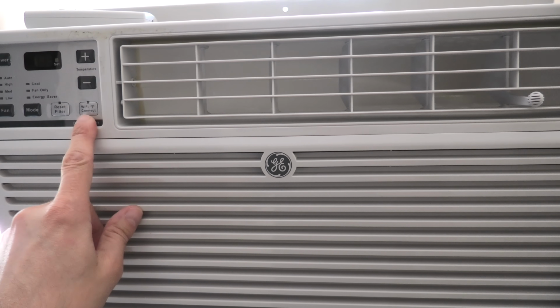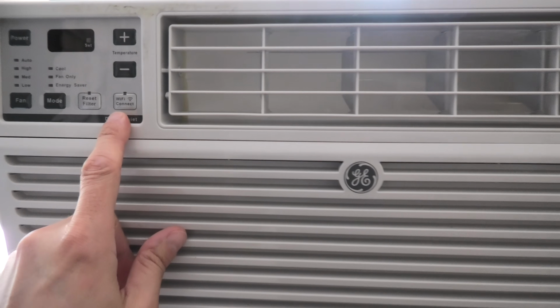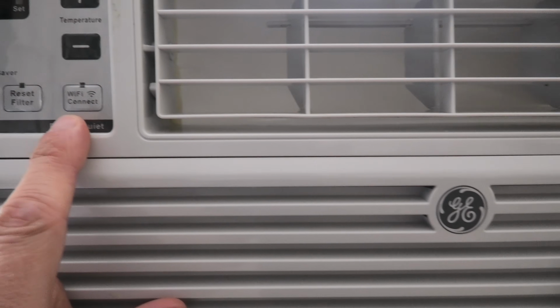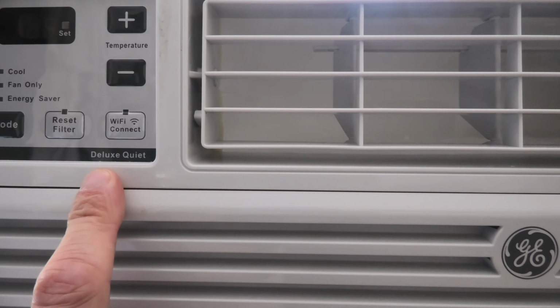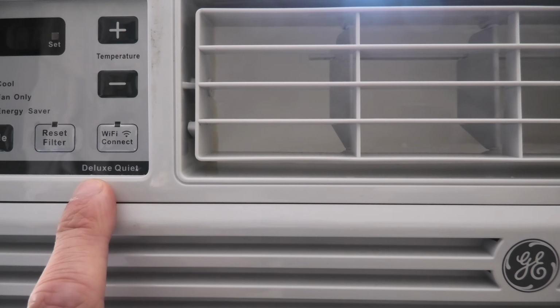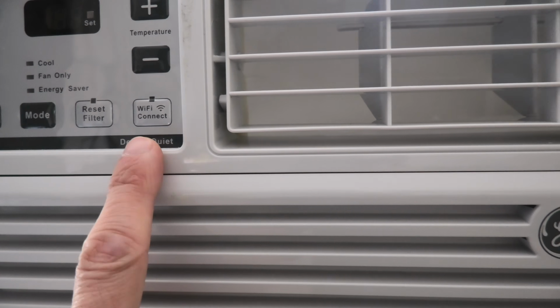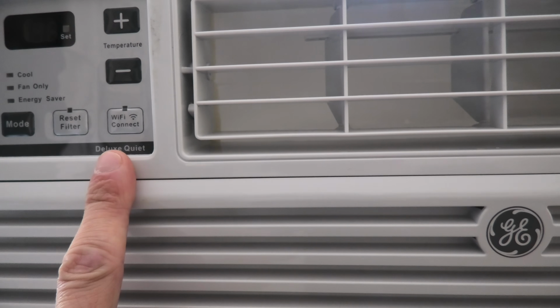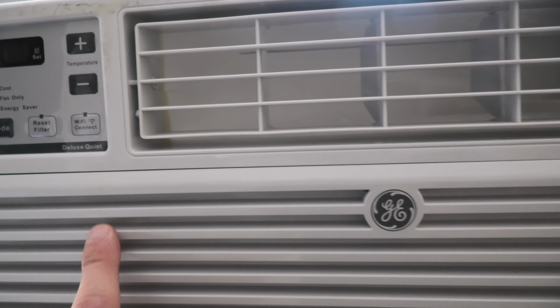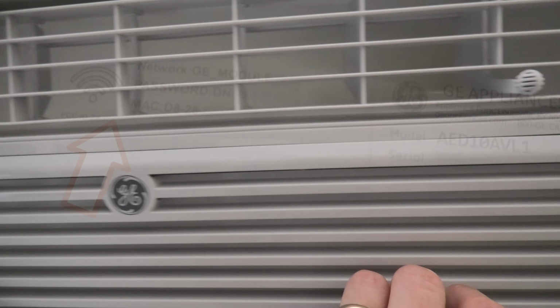Hey guys, so I have my GE window air conditioning unit, and this one does come with Wi-Fi Connect, meaning that you can control this unit from a distance over the internet. And in this video I want to show you how to set this up and how to use it as well.